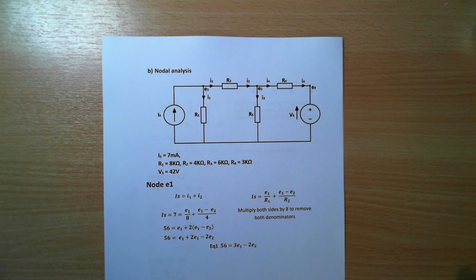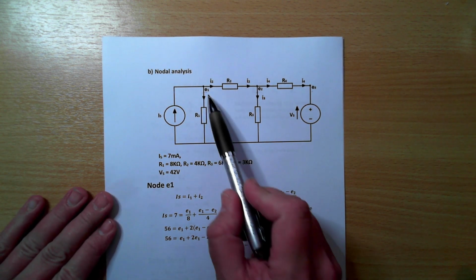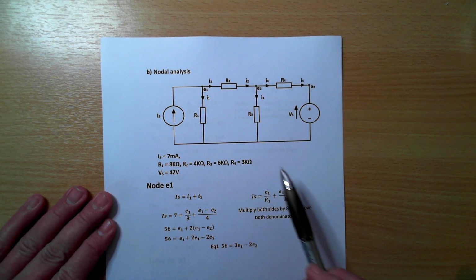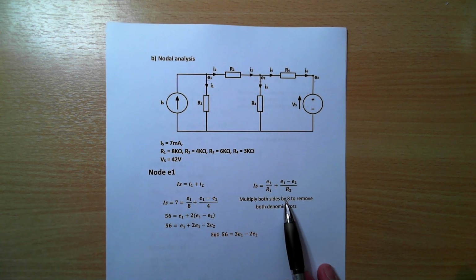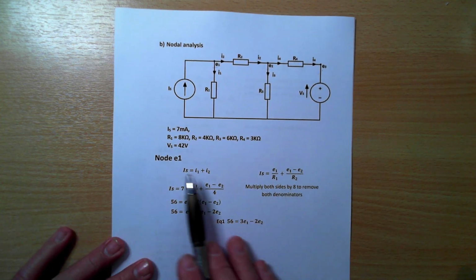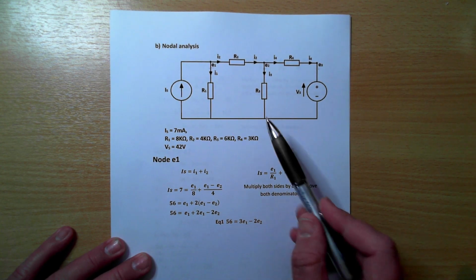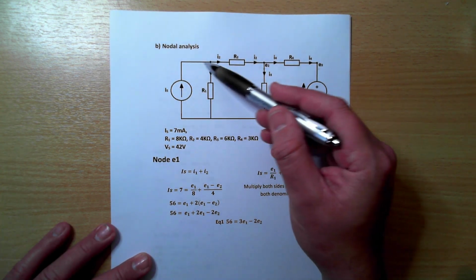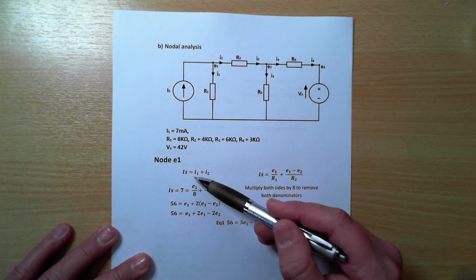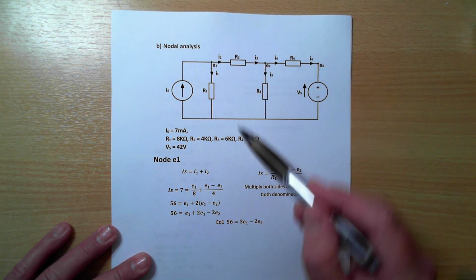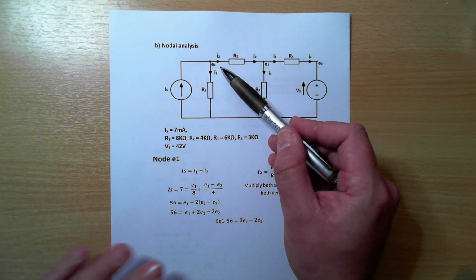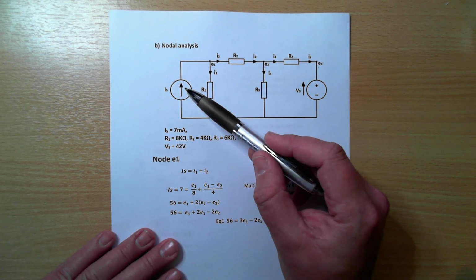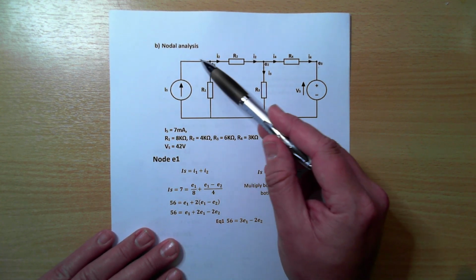Right, let's look at the nodal analysis to work out 2 milliamps. So nodal, we're going to be looking at E1 and E2 and E3, maybe not. So node E1 here, so we're looking at IS coming into E1 is equal to I1 plus I2, so that's Kirchhoff's current law we're using, and IS will stay as IS, it can't be anything else.